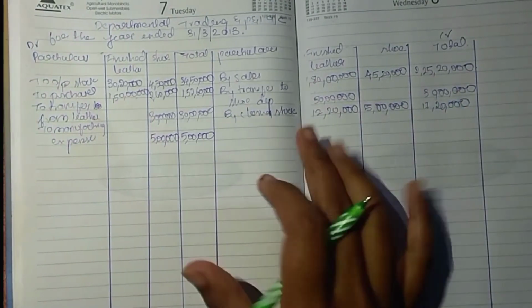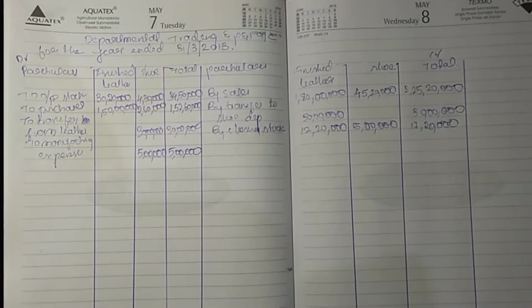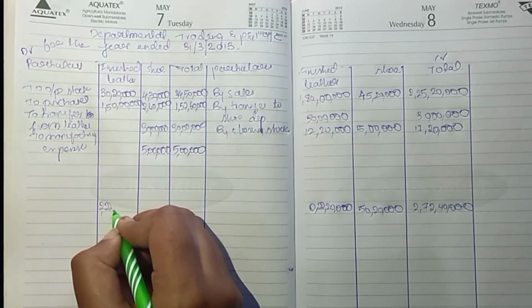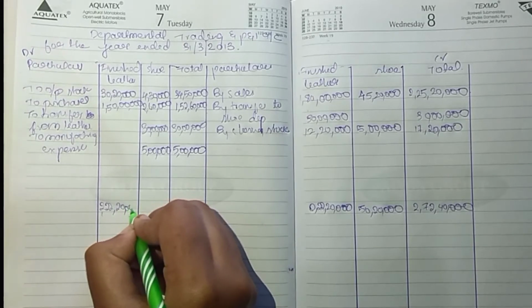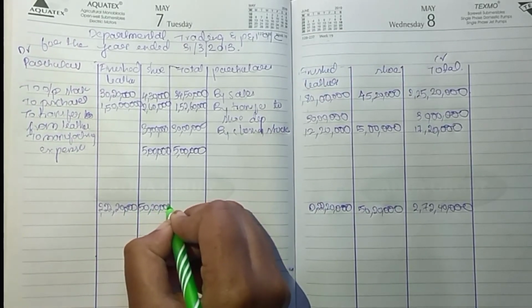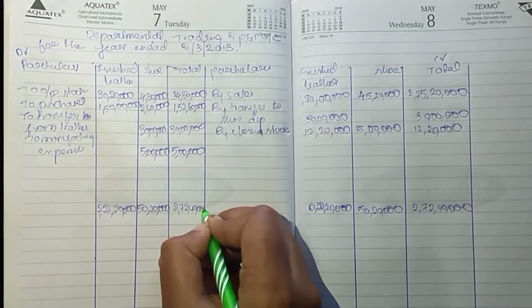Okay, this is done. Now we'll find the total and whether we get gross profit or gross loss. I think it will be a gross profit. The credit side is higher: 2 crores 22 lakhs 20,000, 50 lakhs 20,000, 2 crores 72 lakhs 40,000. Done.